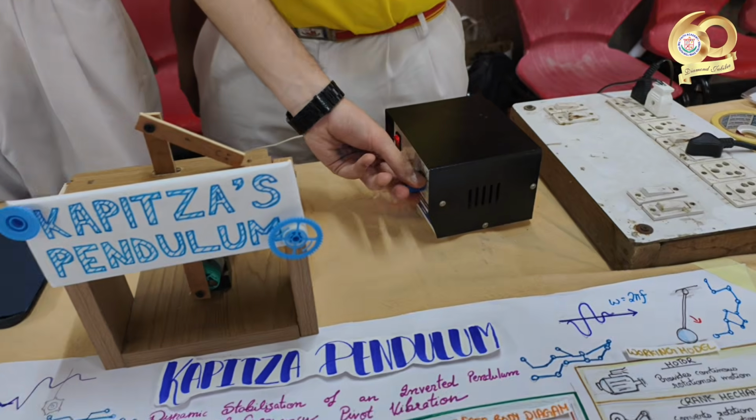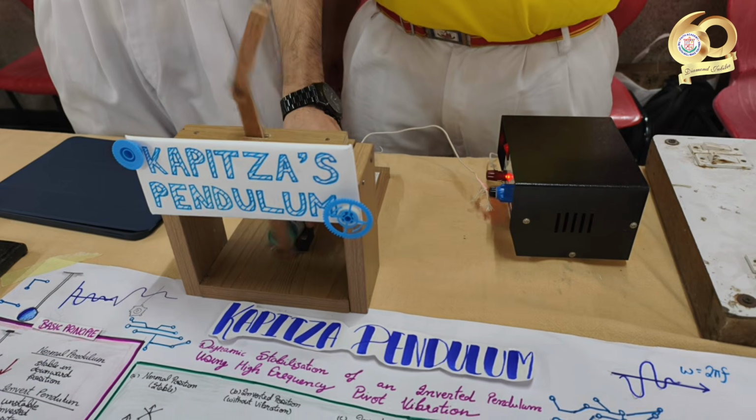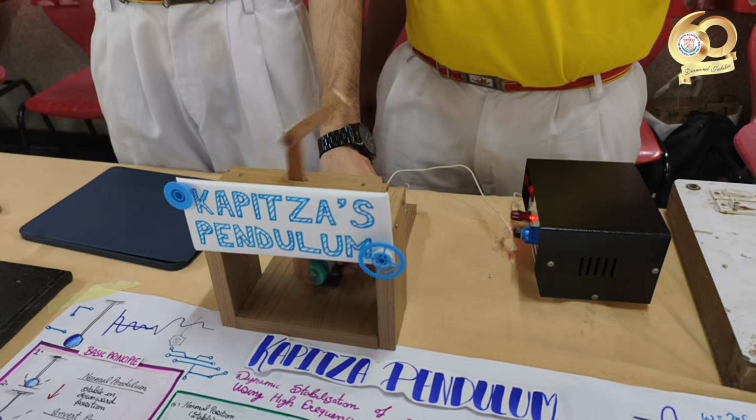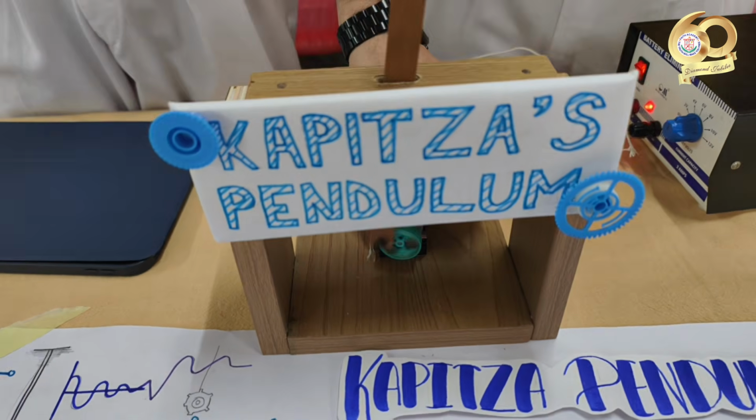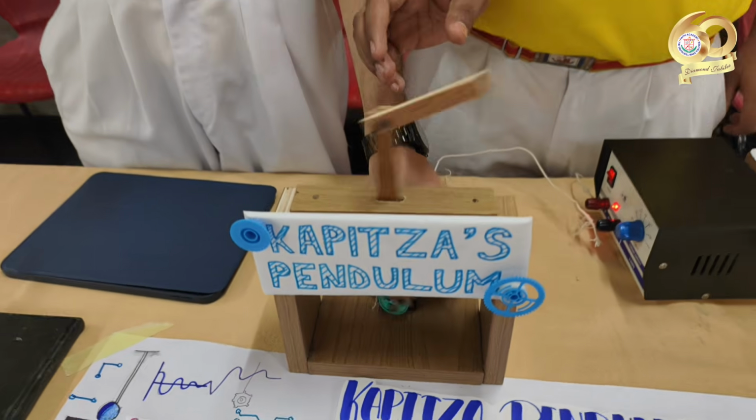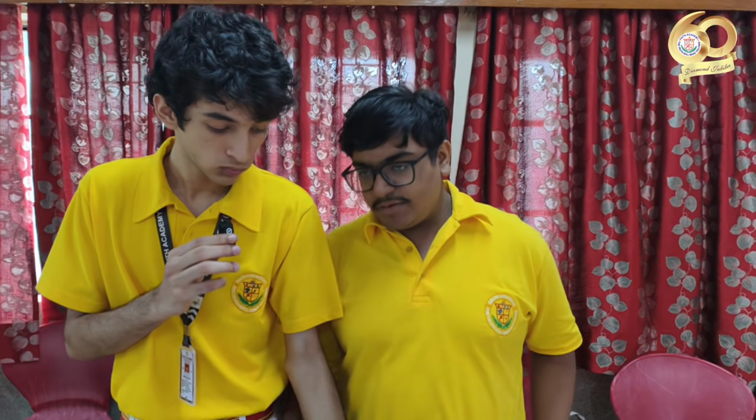When we start the model, as you can see, the pendulum oscillates upside down. The inertia of the pendulum is much greater than the frequency, so it will convert the frequency into a restoring force.